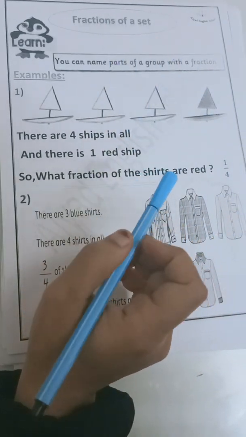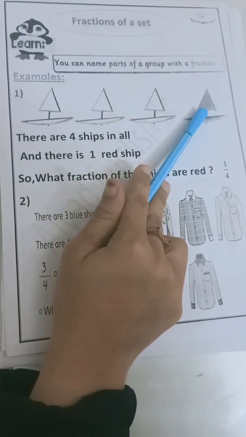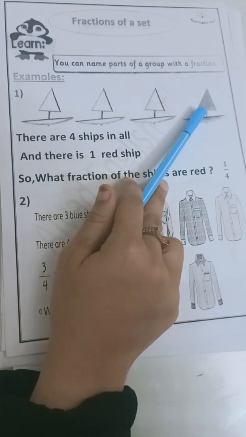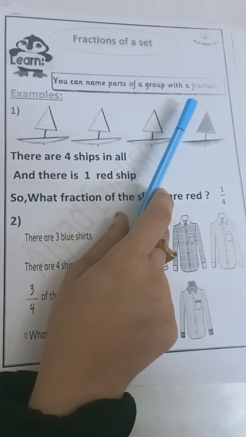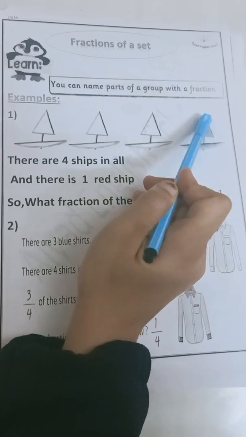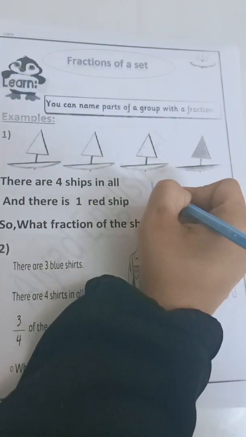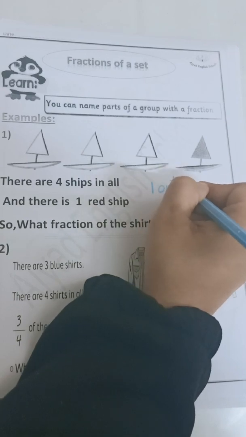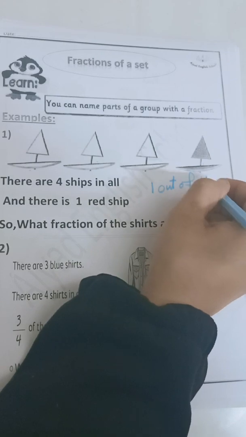So what is the fraction of shapes that are red? Means our fraction here is what? Is 1. 1 out of 1, 2, 3, 4.